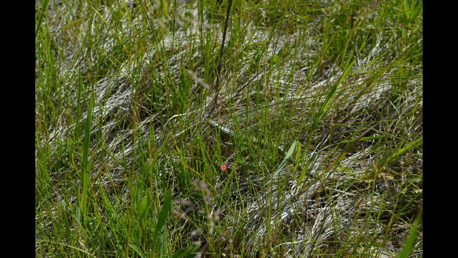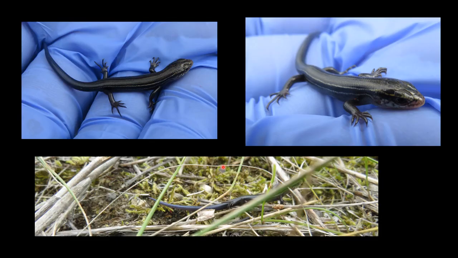Again, they tend to inhabit this prairie habitat with thick vegetation that they can dive under and sort of swim through. So they're very fast and very difficult to get in hand, but if you move slowly and steadily, you should be able to get a good sighting of them.